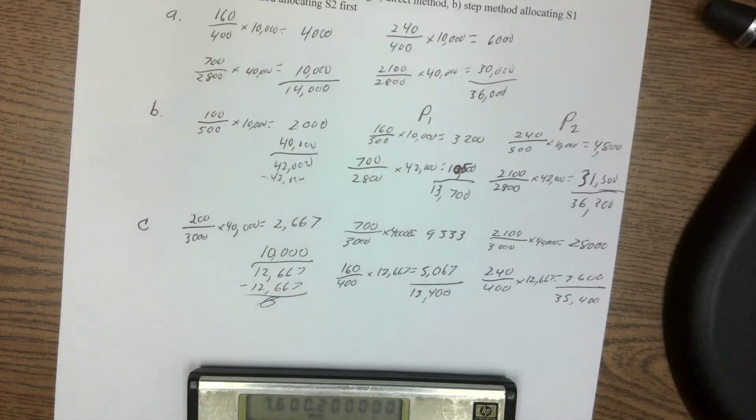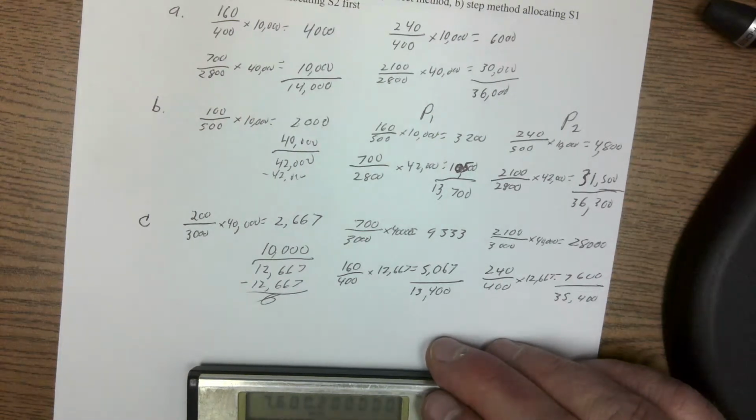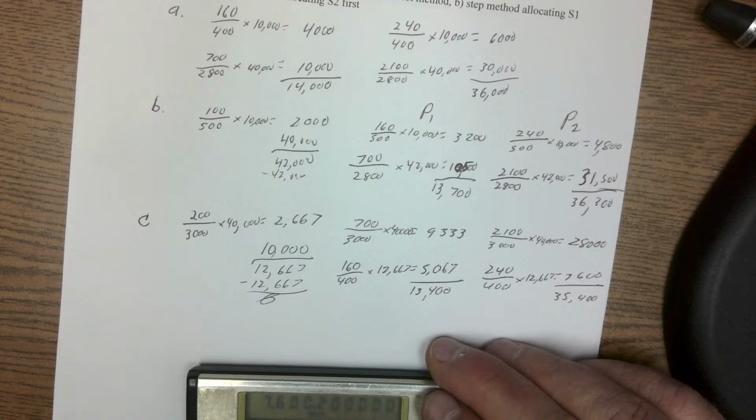And that should be a little bit short there.